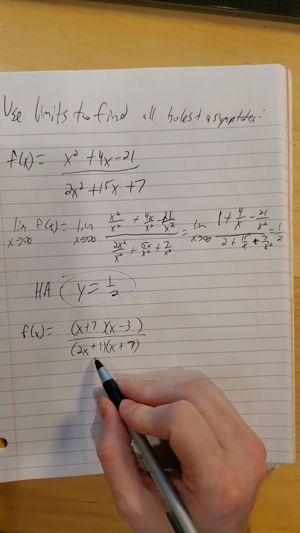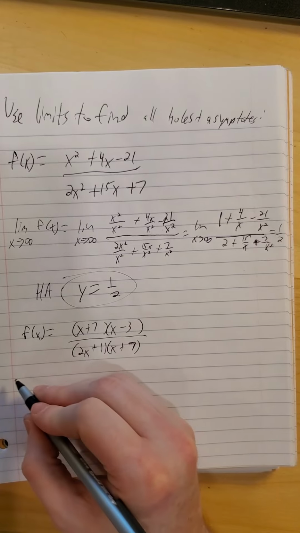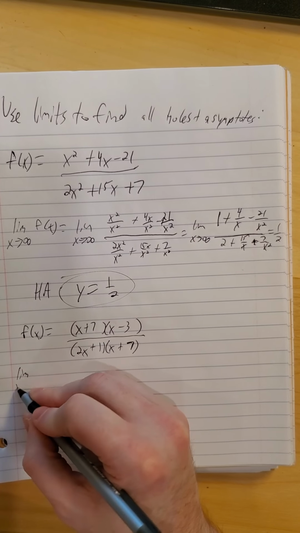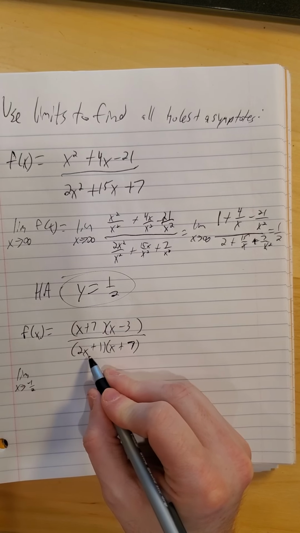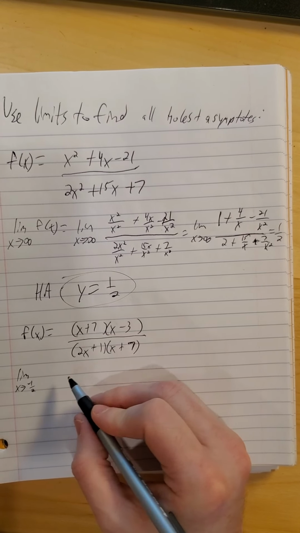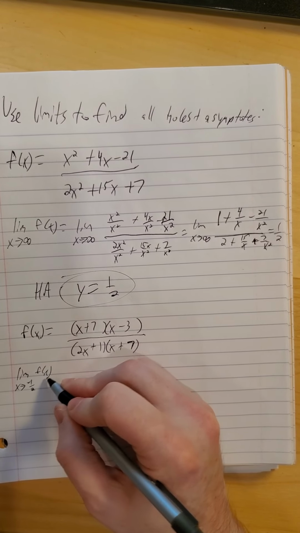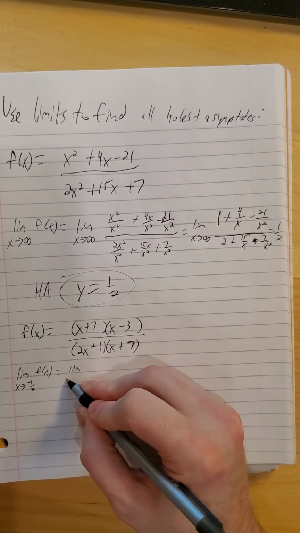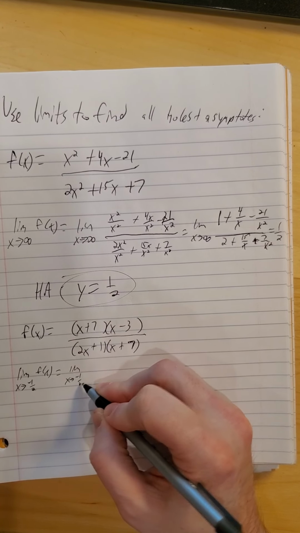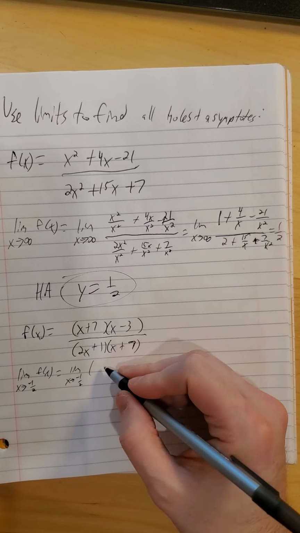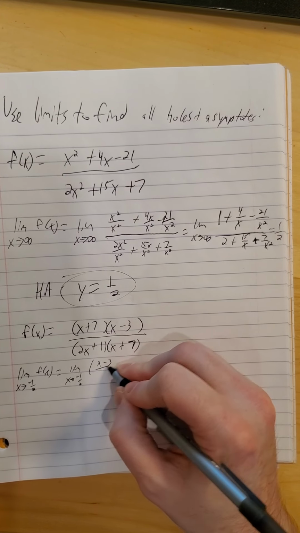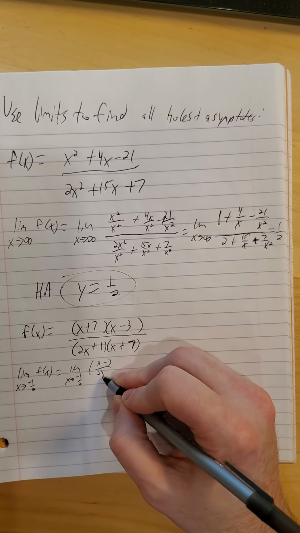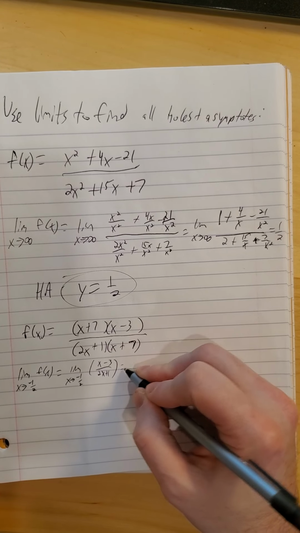So we want to approach each of the zeros of the denominator. So we'll do the limit as x approaches negative 1/2. That would make that first factor into a 0 of f of x. So that's the limit as x approaches negative 1/2 of, I'll go with the reduced version, x minus 3 over 2x plus 1.